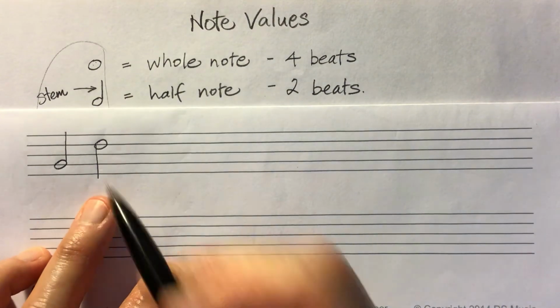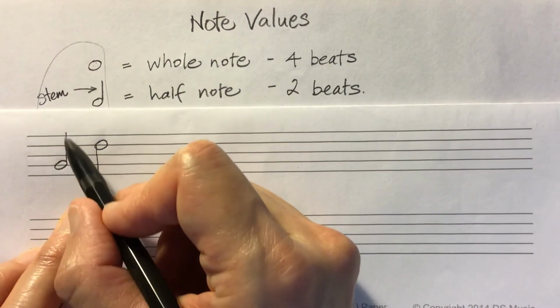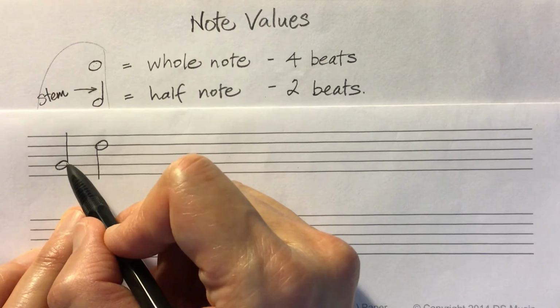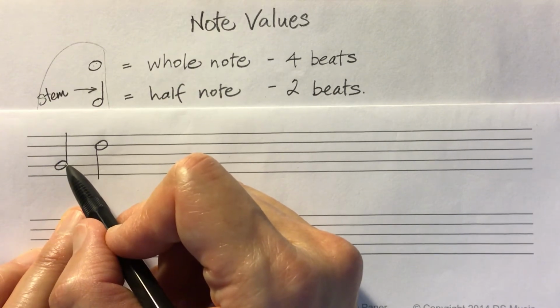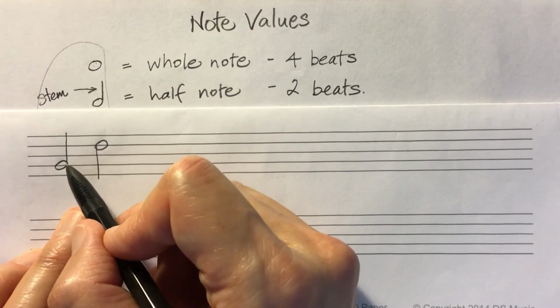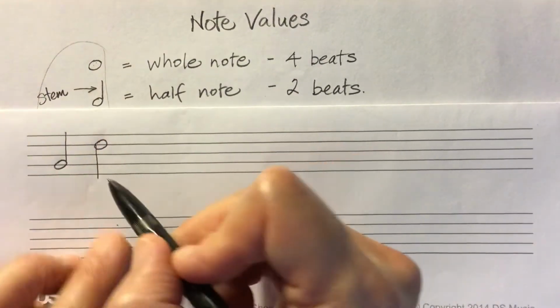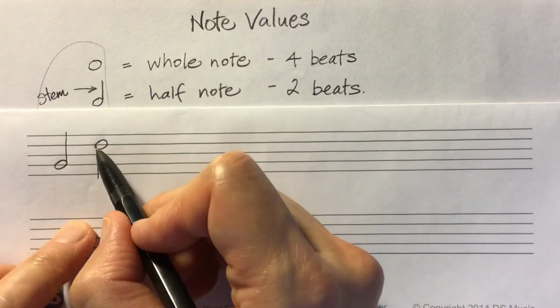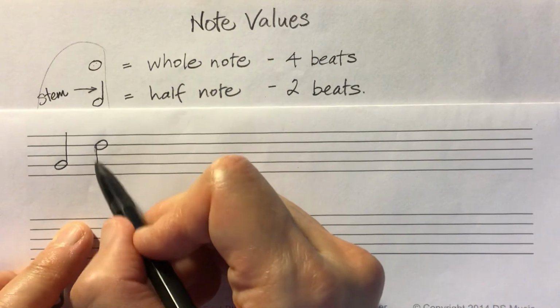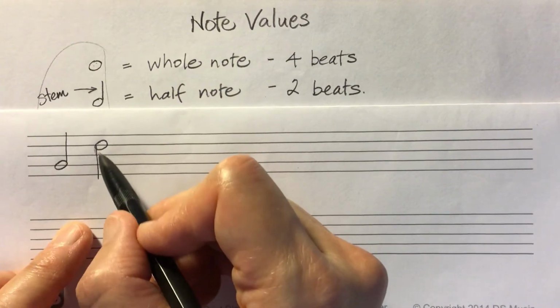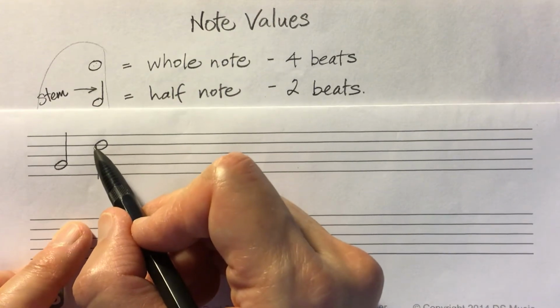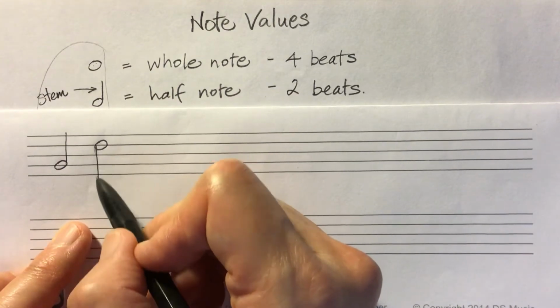So, notice that sometimes the stem goes up, and if it goes up, it's always on the right side of the note head. So, think of the word upright. If it goes up, it's on the right. And then if you imagine that that half note gets flipped, turned upside down, that's what it would look like, right? So on the left, so think low, lower, left. LL, lower left. If it's on the left side, it will go down.